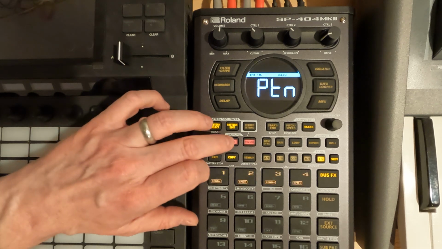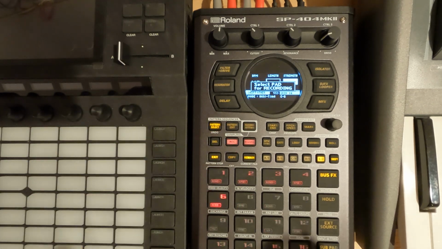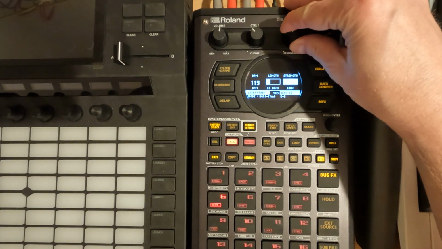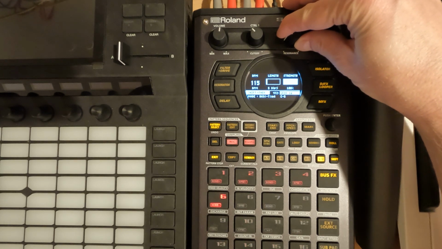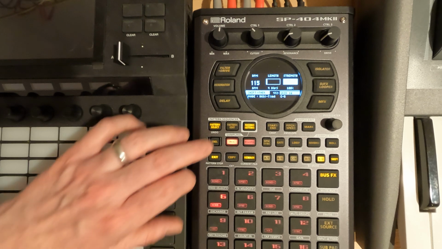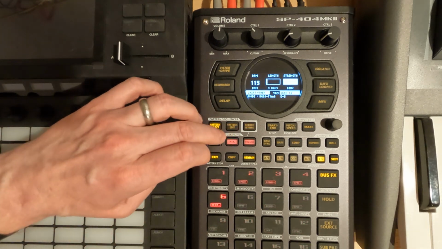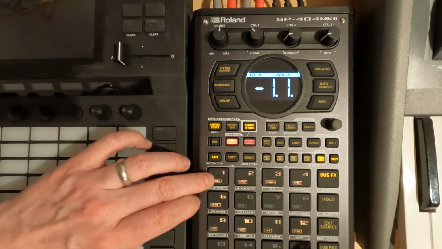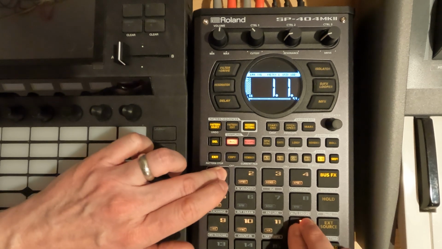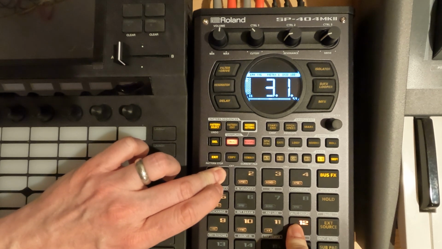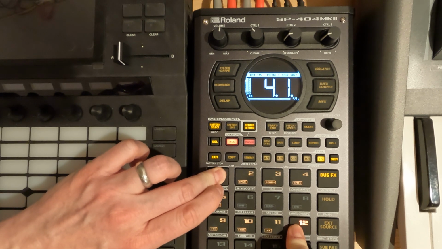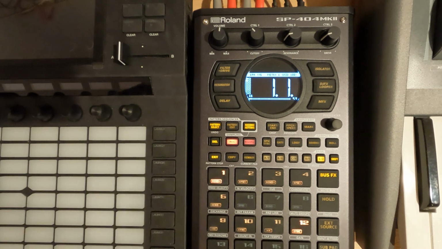Because we should be able to record a pad. We can do 4 bars, and we're going to leave it at 115 BPM. Just see if this sounds okay. All right, I'm going to hit record. So now we've got a pattern that can play the whole time.